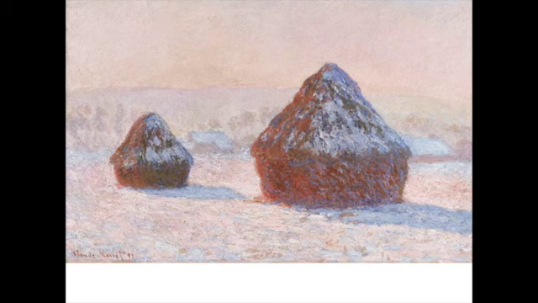He was very interested in the atmosphere and the timing of when he would go out plein air. He'd take his easel and his paints out into the countryside, set up, and quickly try to create the impression of what he saw happening with the light.